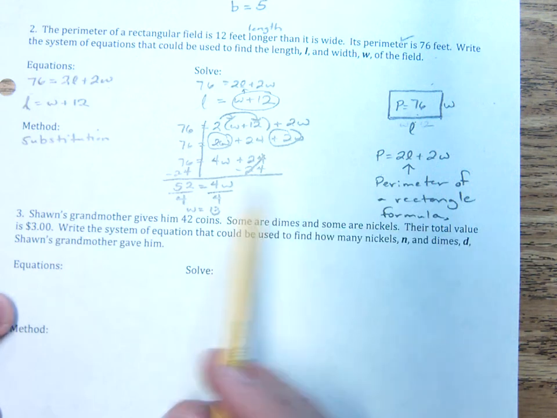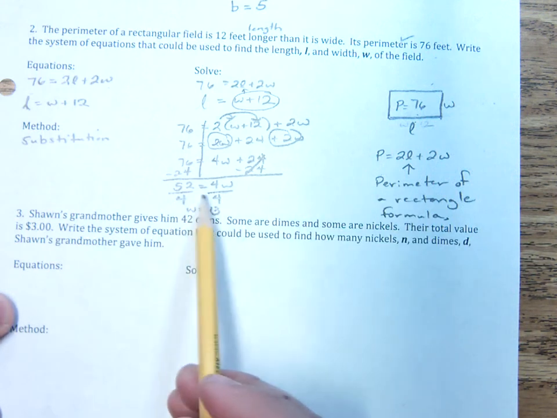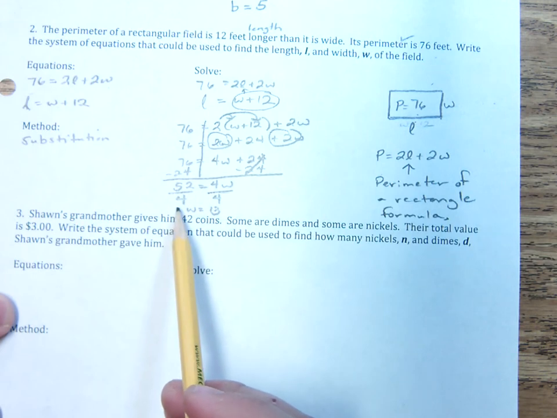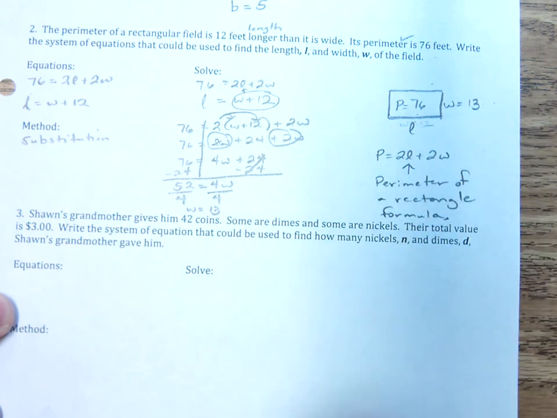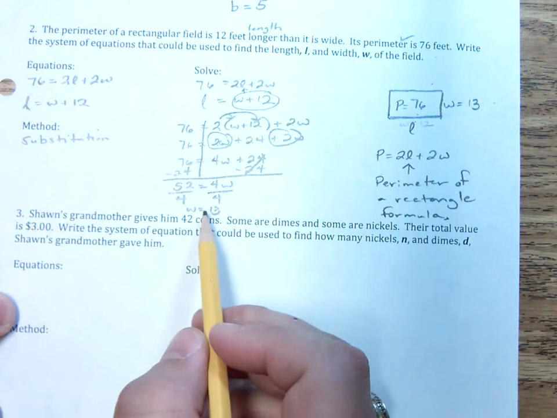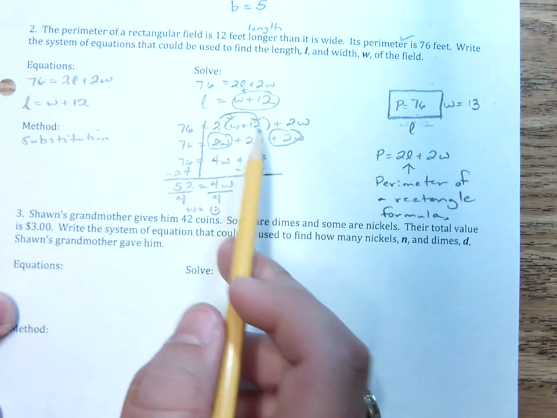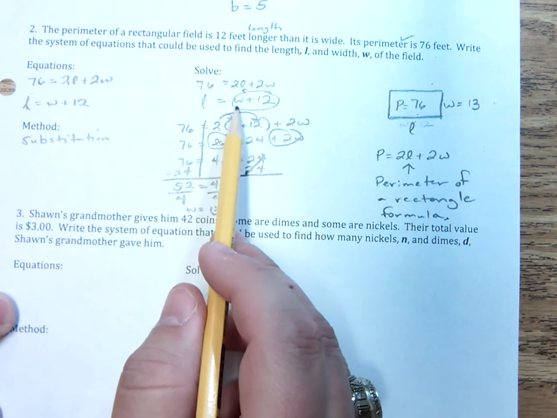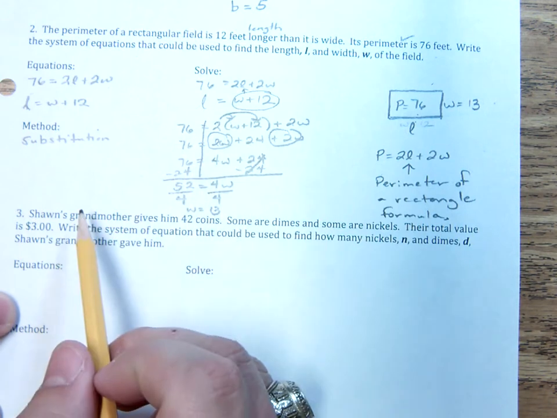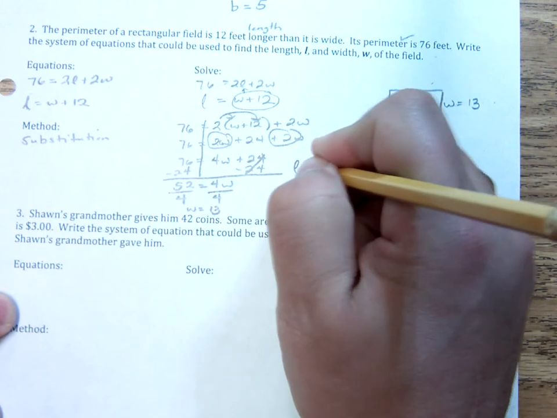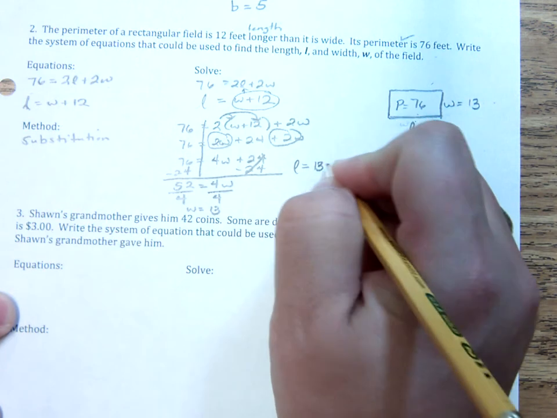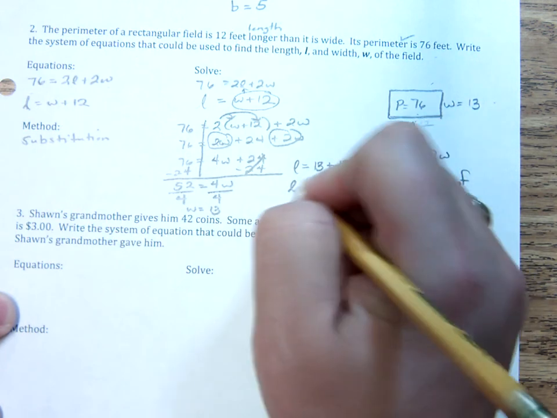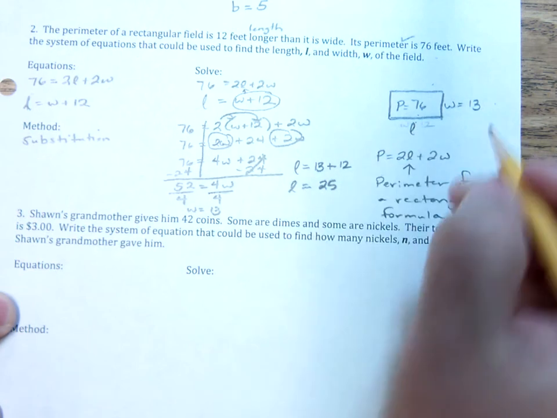Okay, so then I have 4W equals 52. Divide both sides by 4. 52 divided by 4 is 13. So I know that my width over here is 13. So now I need to find the length. All I have to do is go back in and plug it in. Very similar to the last problem. L is already solved. All I've got to do is fill in the W and figure out what the length is. So I'm going to do L equals, instead of W now, I'm going to replace that with 13. So L equals 13 plus 12. L equals 25.